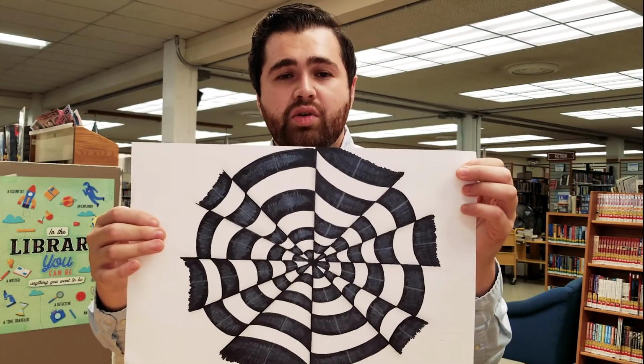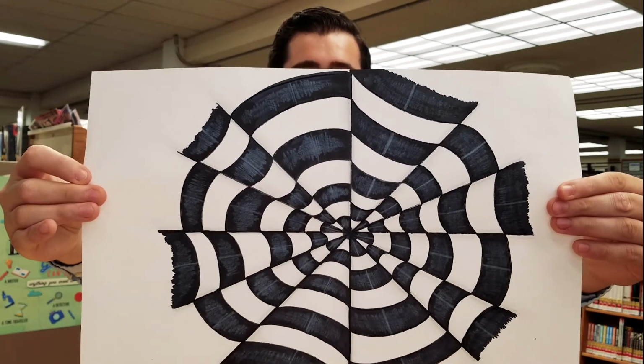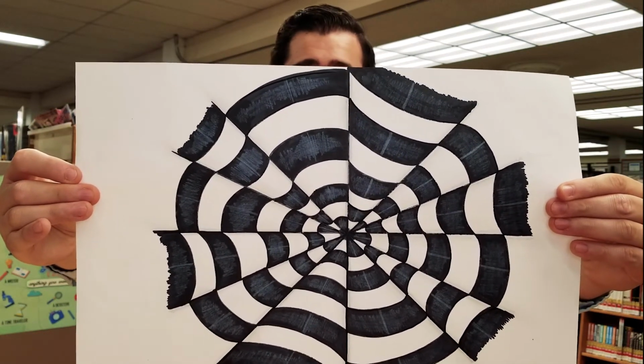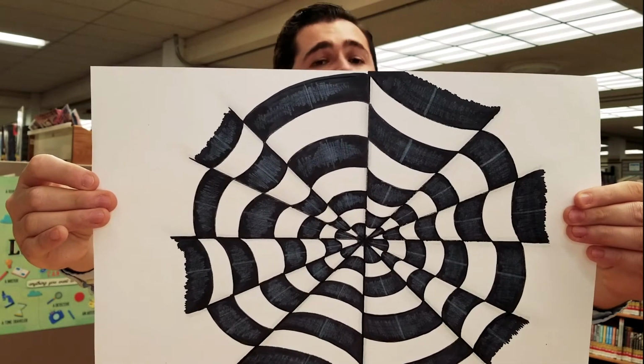And then we have our finished product today, which is our black and white 3D cones. Hopefully yours will look somewhat similar to this, or you'll just create it in a different way. And when you're done, you're able to do whatever you like with it.